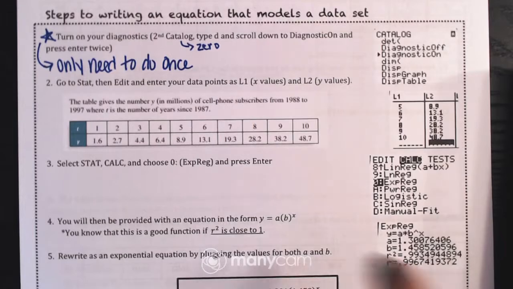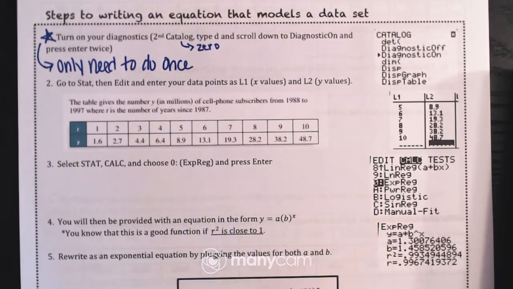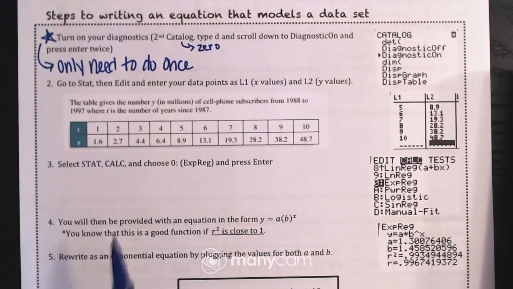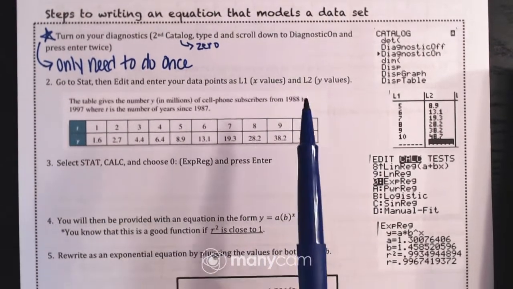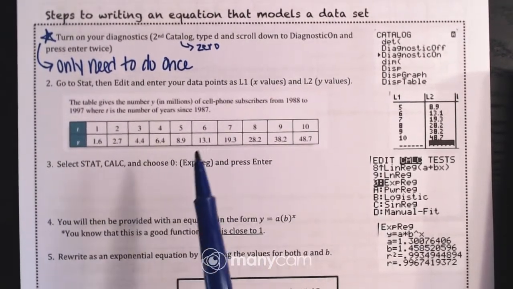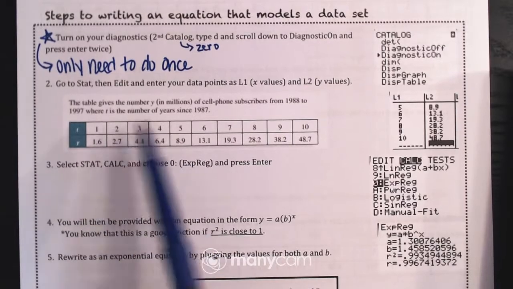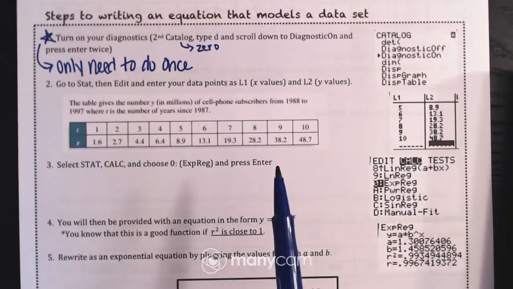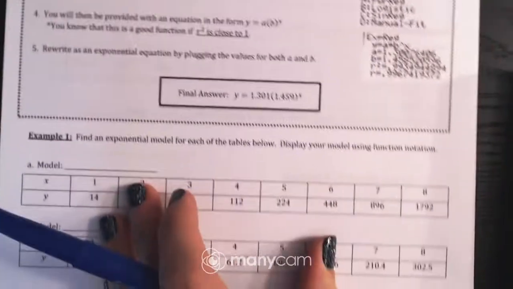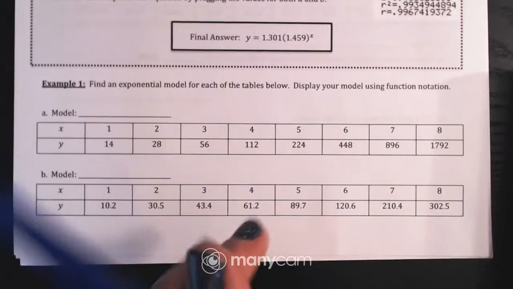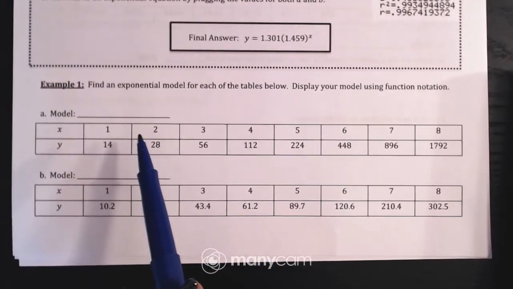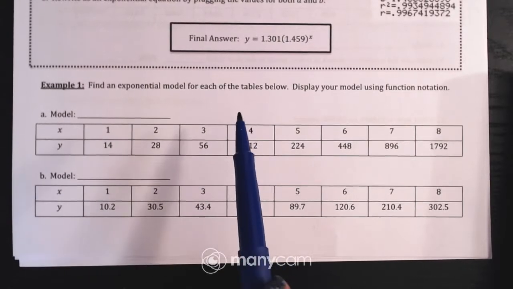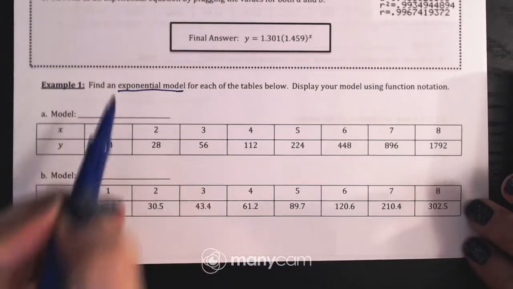Okay. The rest of these steps we'll go through as we look at some examples of how to type in some data into our calculator to model it using an exponential function. Basically figuring out, well, what equation could produce these types of values. So let's just look at an example to start. We're not starting with any real-world context yet. We'll get to that in a moment. These are just random tables of data, and we'll use our calculator to write an exponential model.